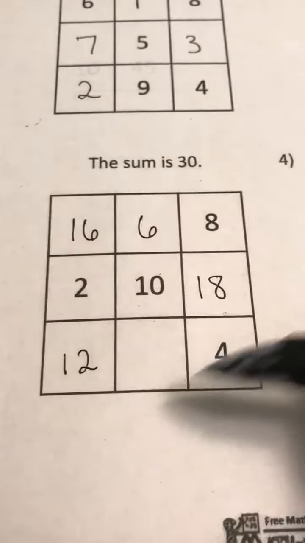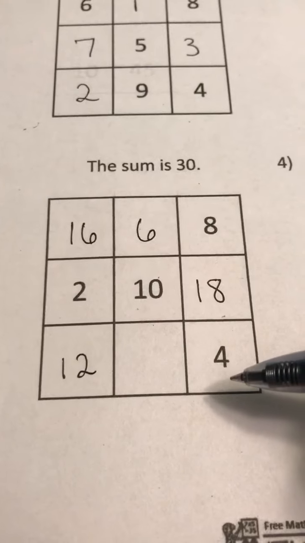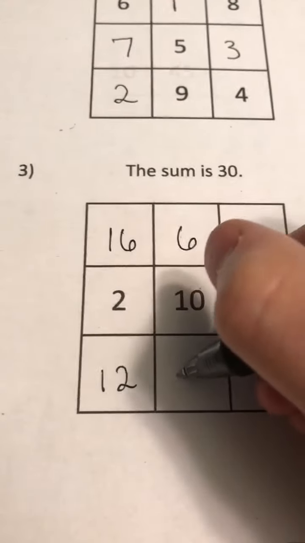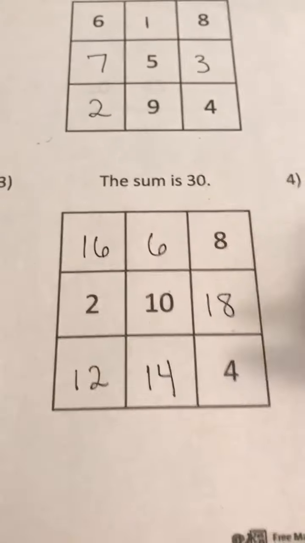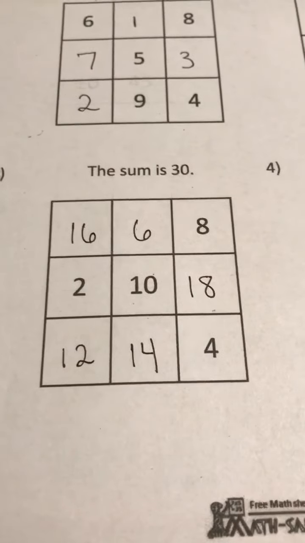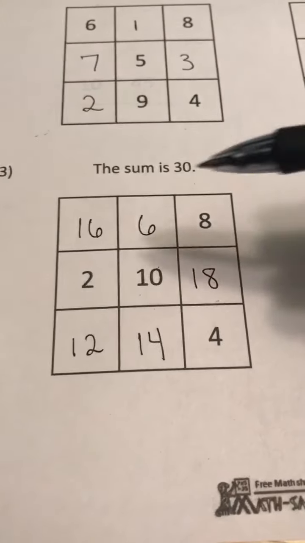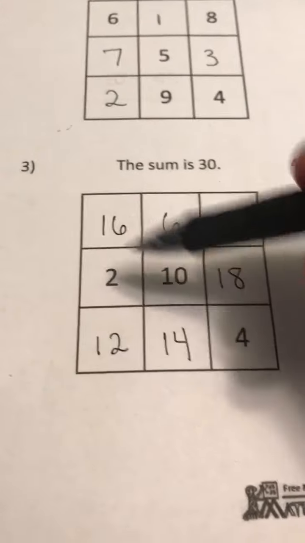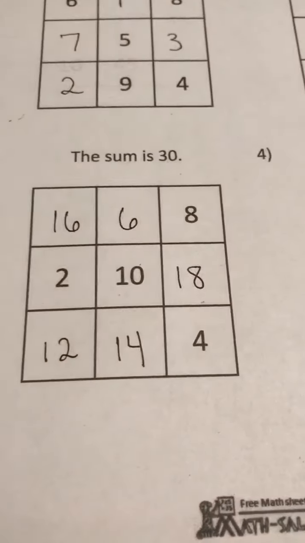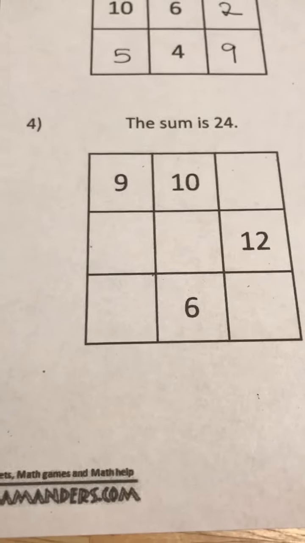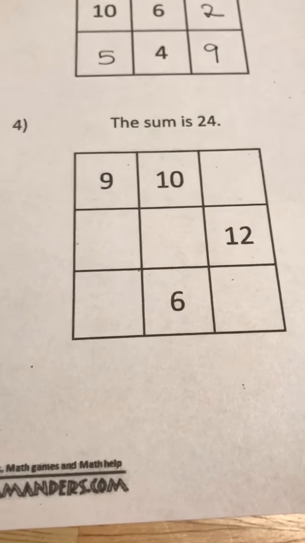And then down on the bottom row, 12 plus 4 is 16, so I need 14 more to get to 30. So that's the magic square. Every single row adds up to the same number, every single column adds up to the same number, and even the diagonals will do that too. Alright, here's the last one we're going to do together. Now we're adding up to 24.